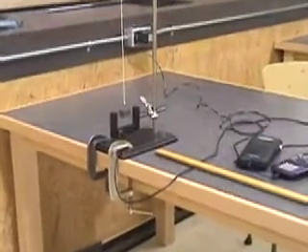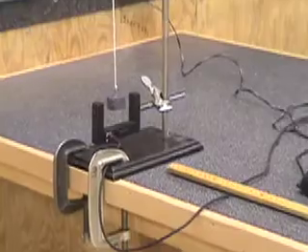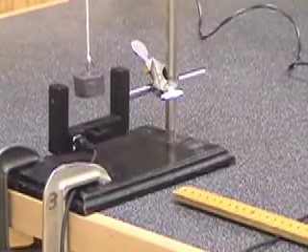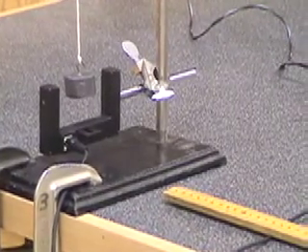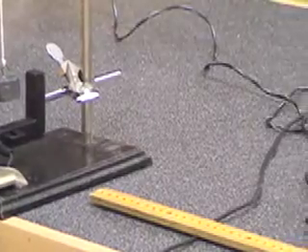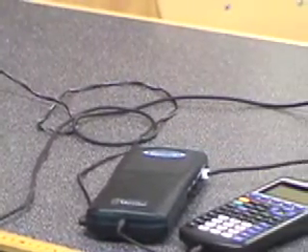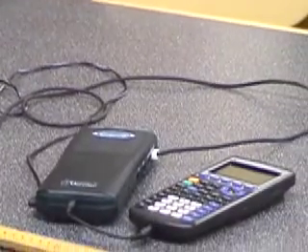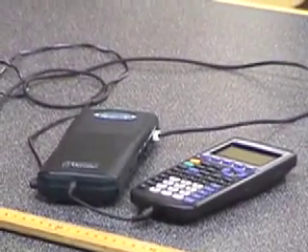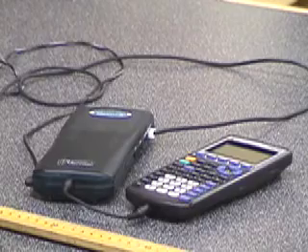a photo gate, and to record those times from the photo gate, an interface such as a Lab Pro, and to display those times, a calculator.